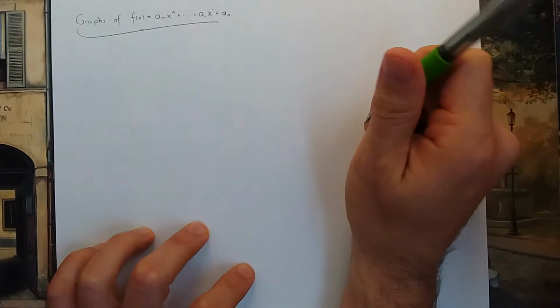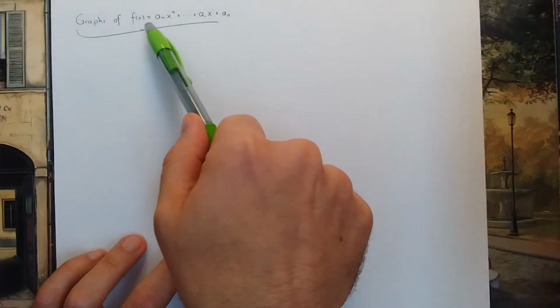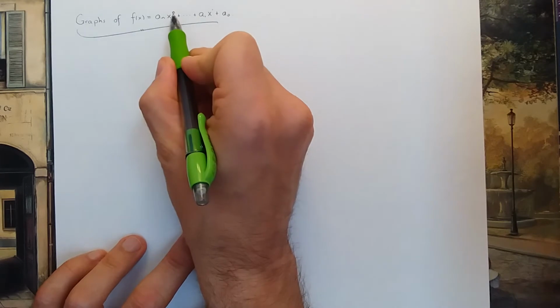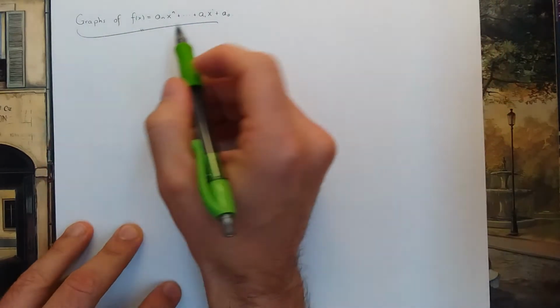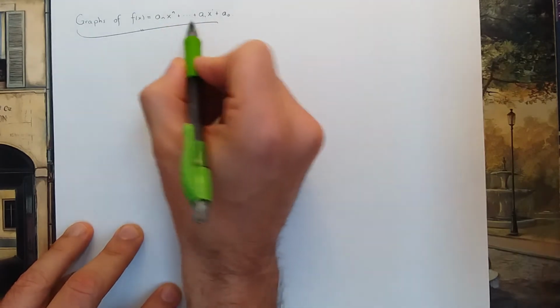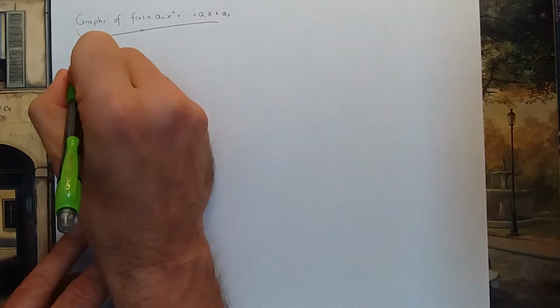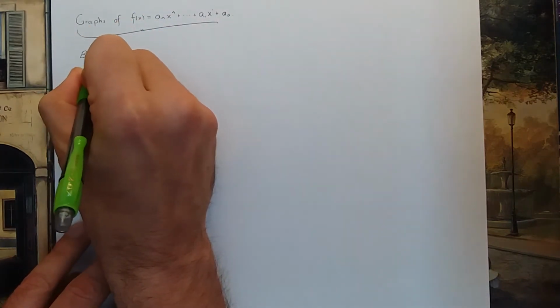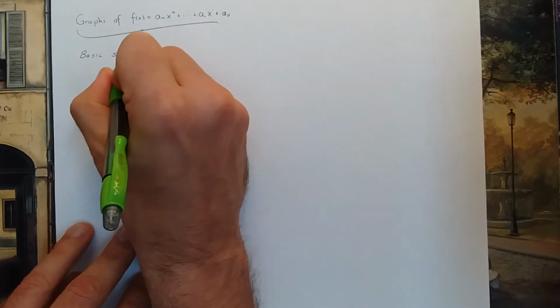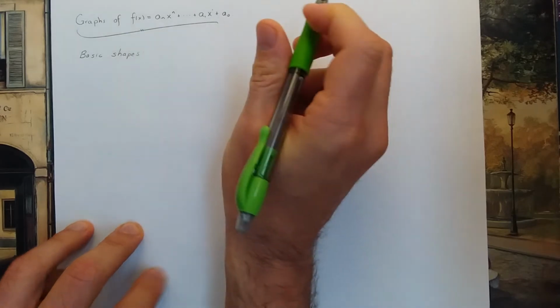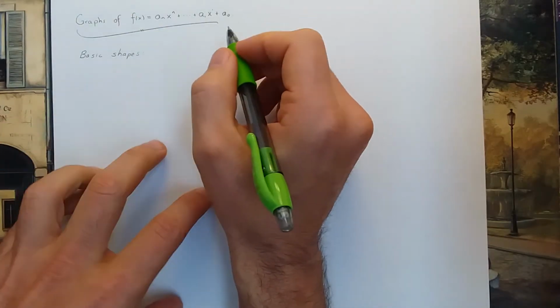Our previous video discussed how to graph polynomial equations of degree 2, quadratic equations. This video will discuss graphs of higher order degree polynomials, degree n polynomials. We'll start by outlining the basic shapes you can see when you graph such objects. So there's a couple of cases here.